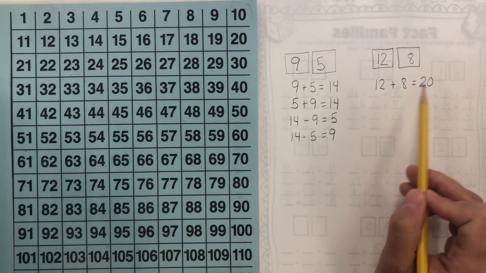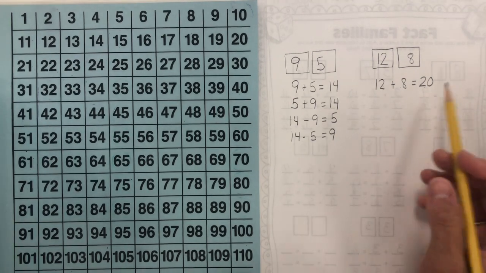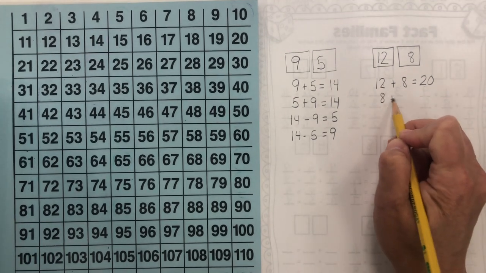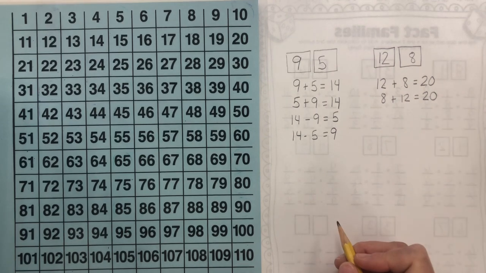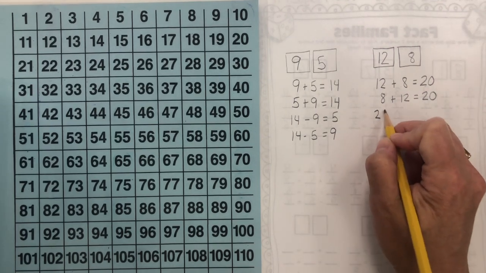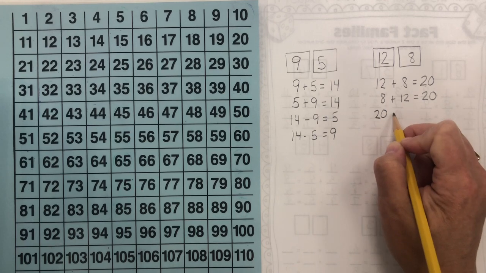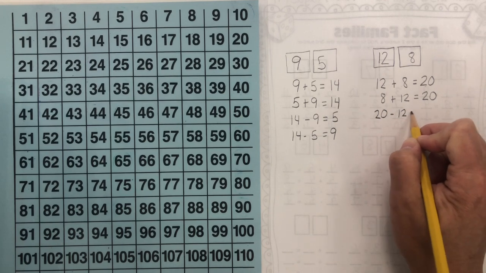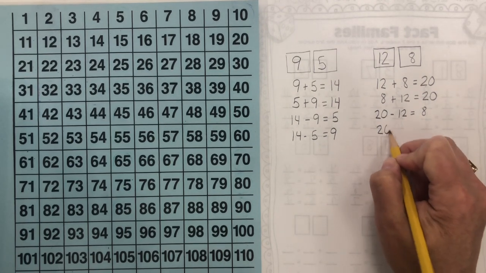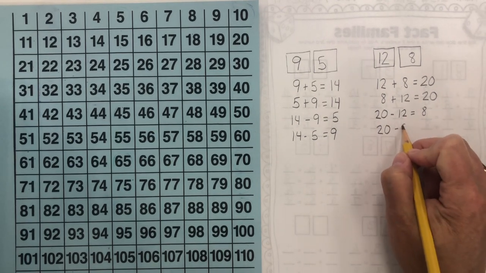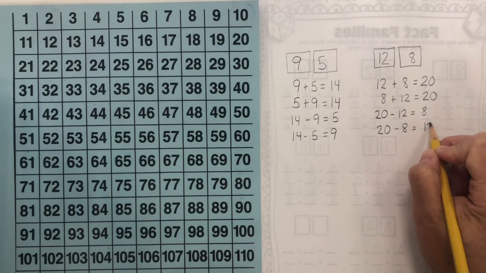Now that I know the three numbers I'm working with, it gets pretty easy. 8 plus 12 equals 20. Subtraction. 20 minus 12 equals 8. 20 minus 8 equals 12.